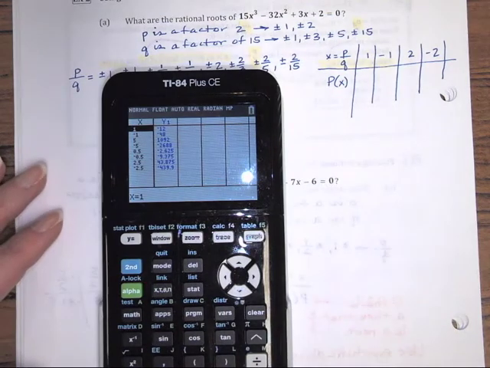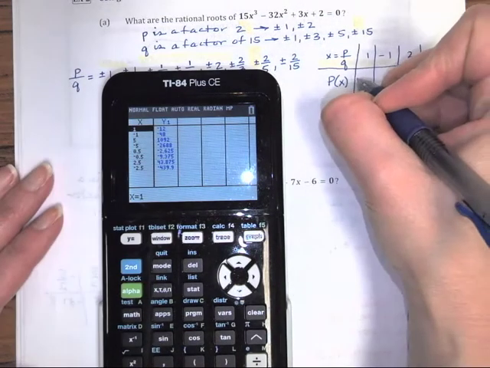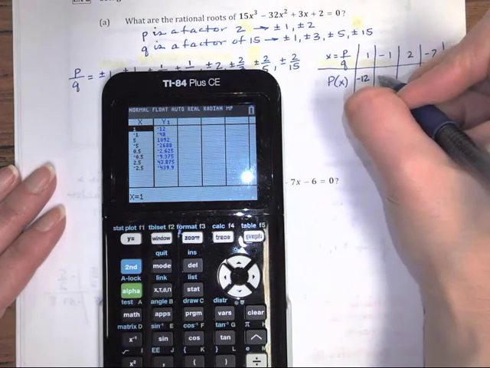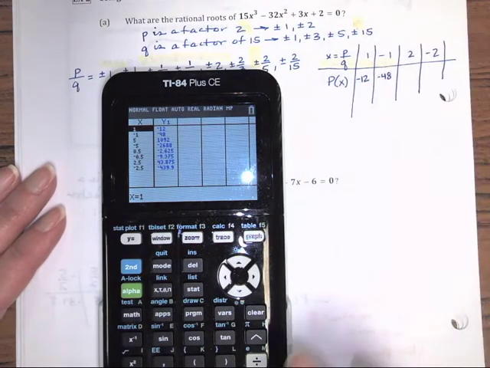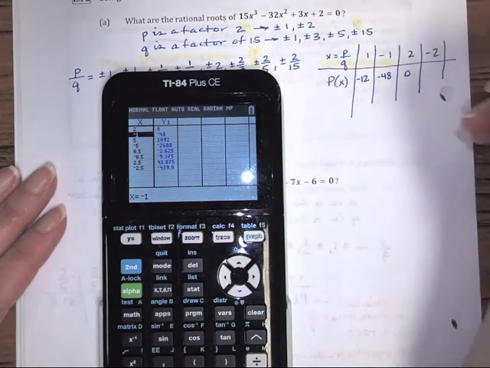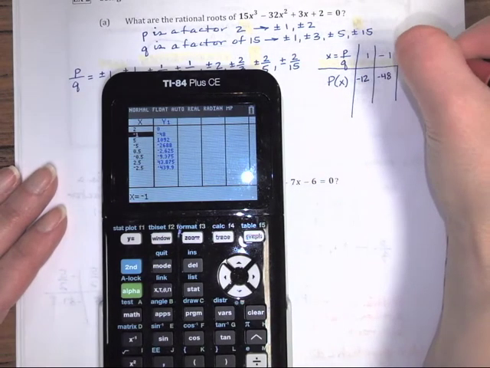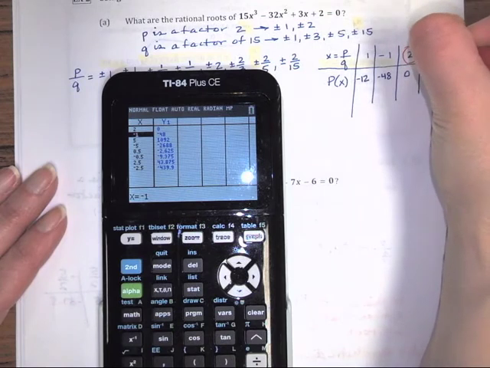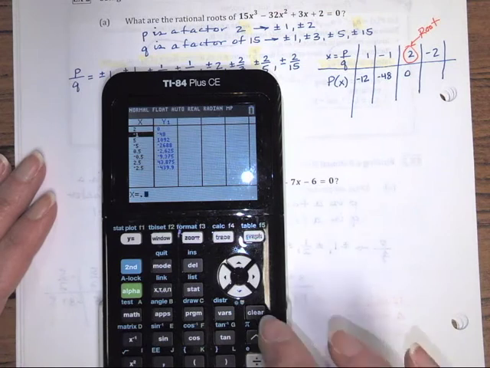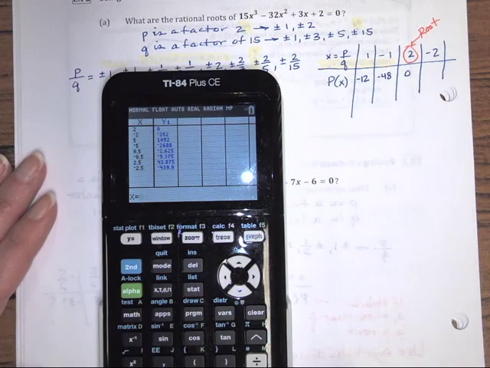I'm going to try 1, and with 1 I get -12. With -1, I put -1 in here, that's a -48. So far we haven't found anything. 2, oh yay, we found one! That's a root. And I'm just going to try -2 because it's so easy. Nope, not -2.